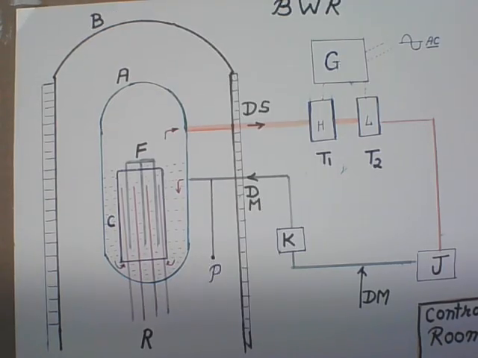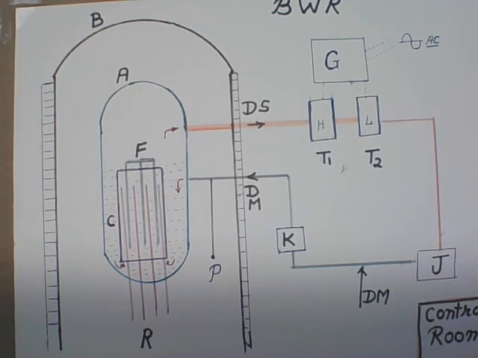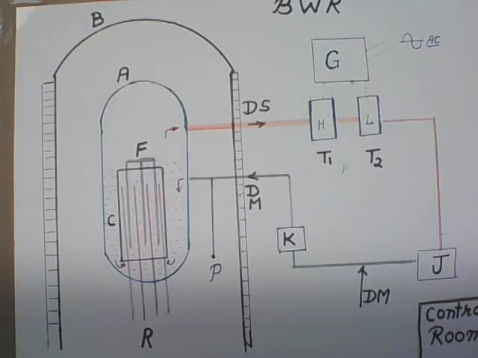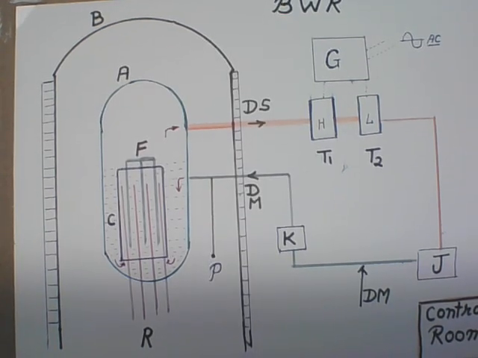And there's a pipe that goes out as marked by the arrow, and that's through which DS, that is the dry steam, goes out. T1 and T2 are the high pressure and low pressure turbines. They are connected to the generator, and the symbol that you see by its side is the one that represents alternating current, as we had talked of long back.